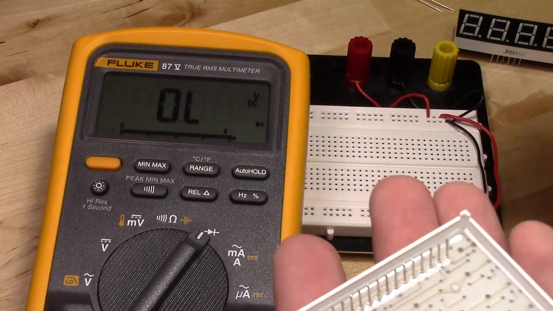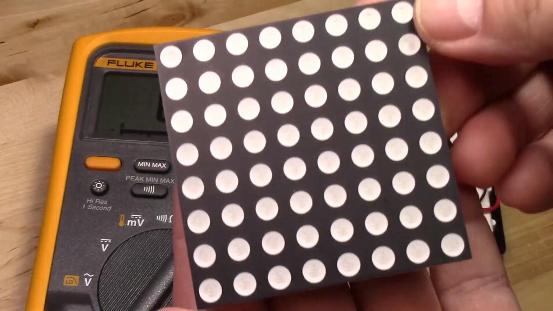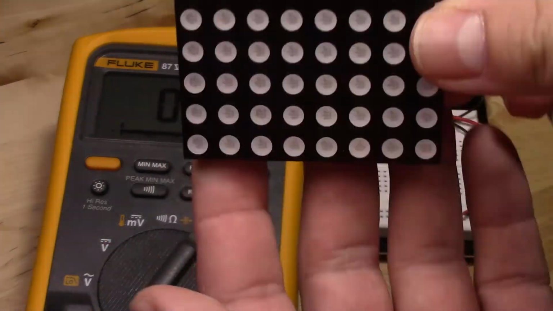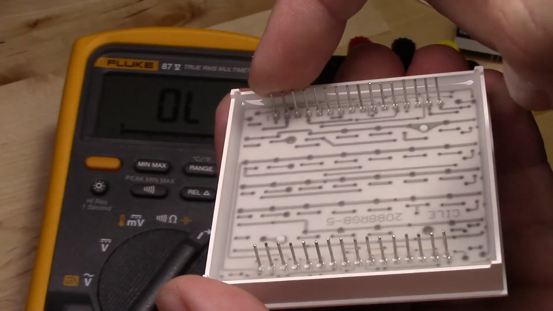This previous one was just single color, but you can see this one has significantly more pins, and it looks the same on the one side. But this is actually an RGB 8x8 matrix LED display. So again, you would go through.